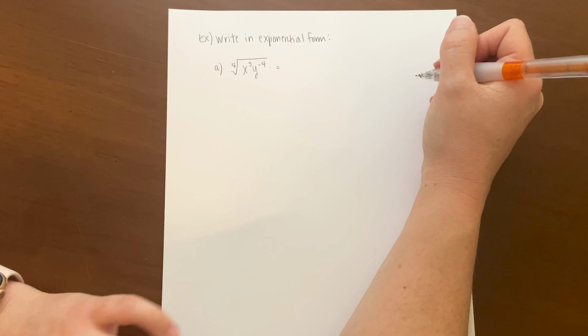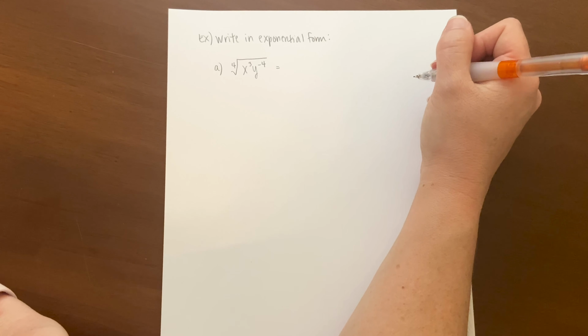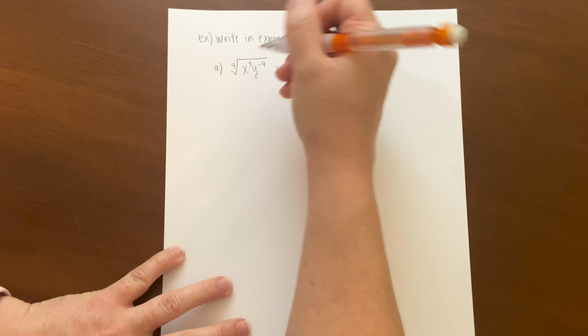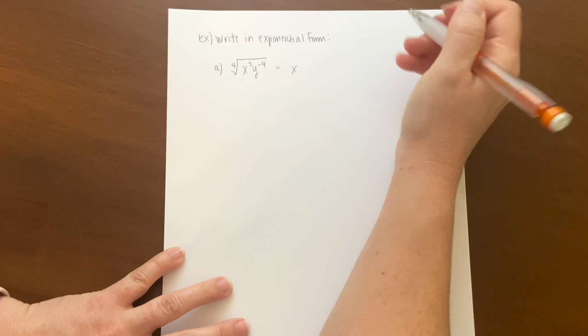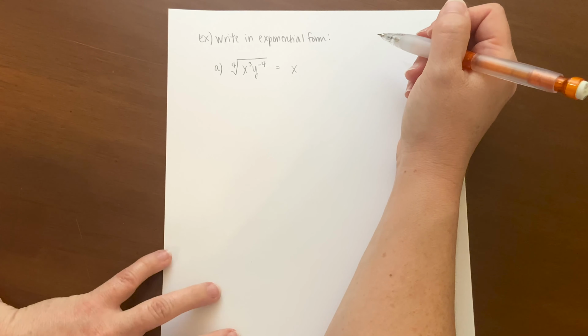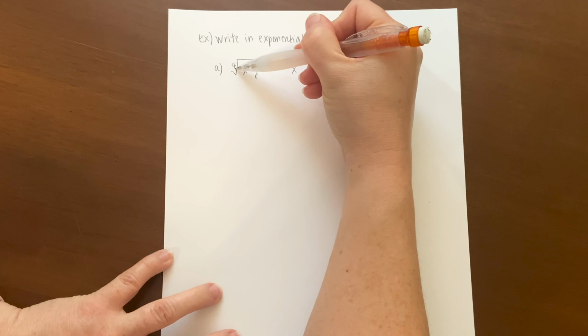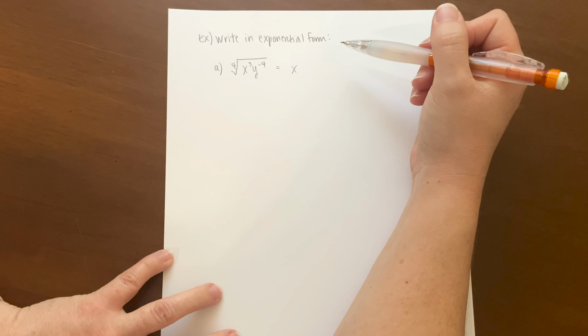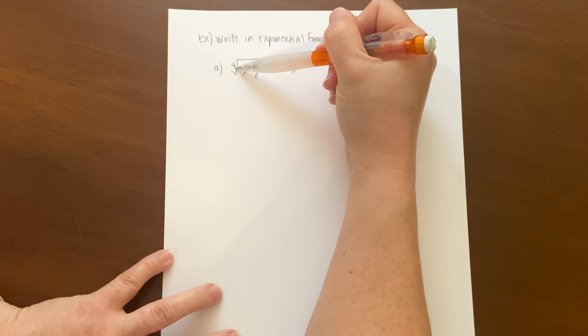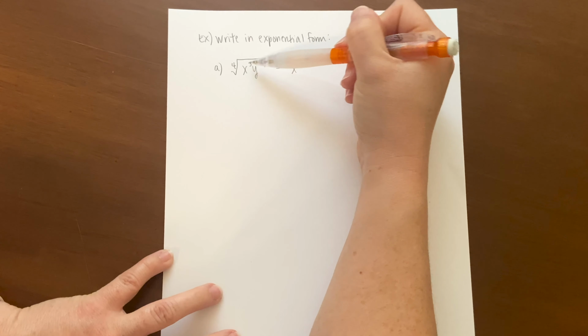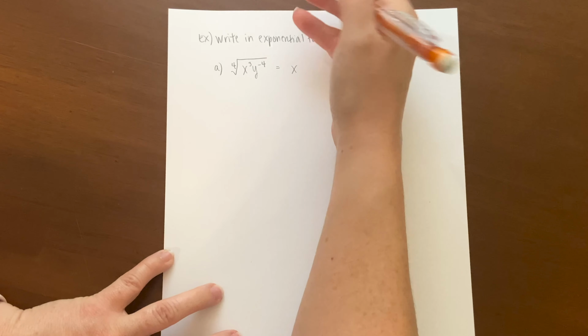So each piece is going to get rewritten with its own rational exponent. So for the x, when we go to write it in rational form, the root is 4. So when we write that fractional exponent, the root goes on the bottom, the exponent goes on top. So this becomes x to the 3/4.